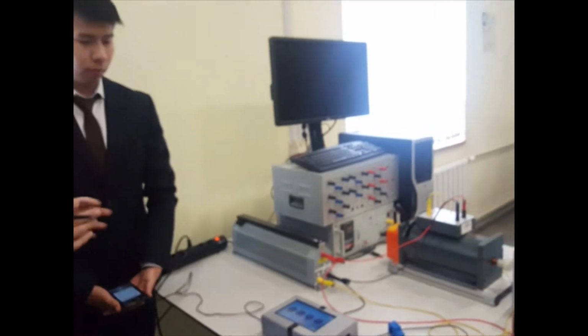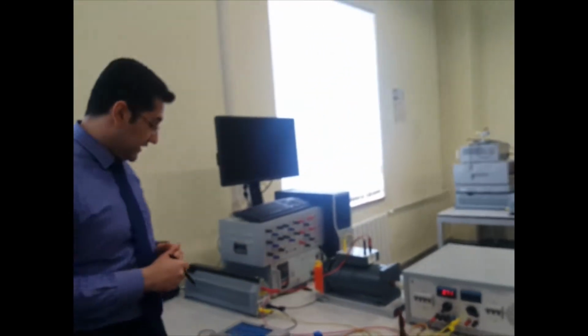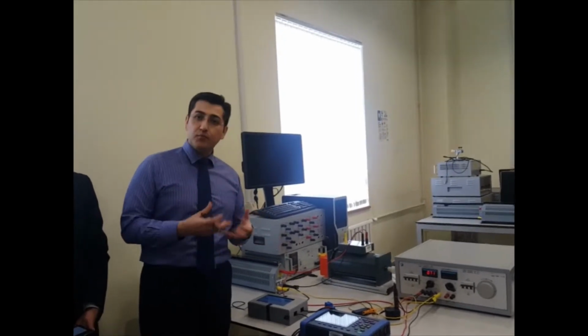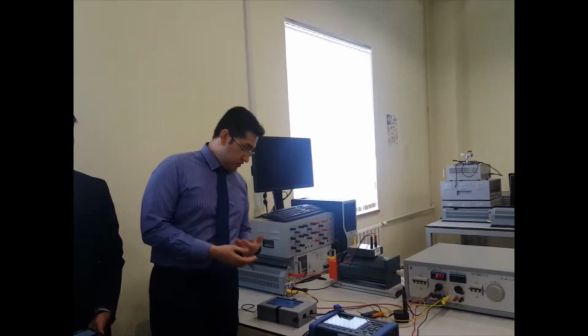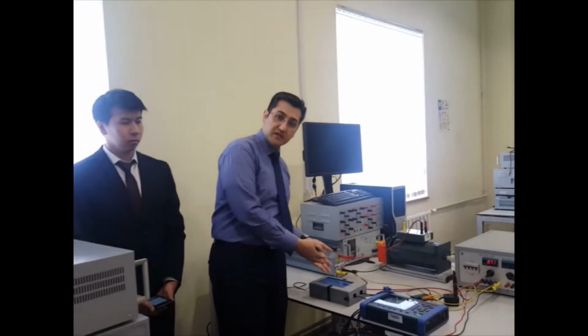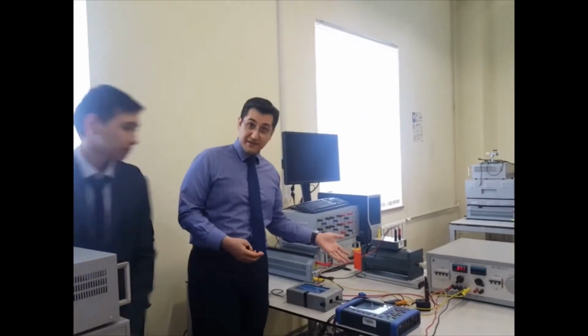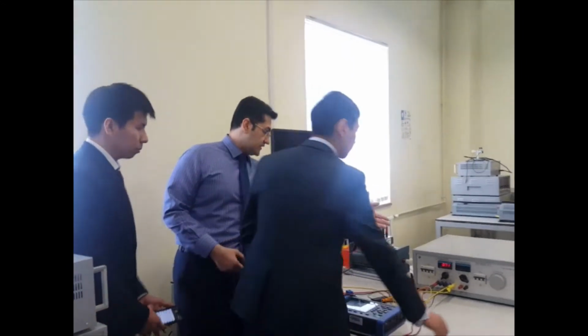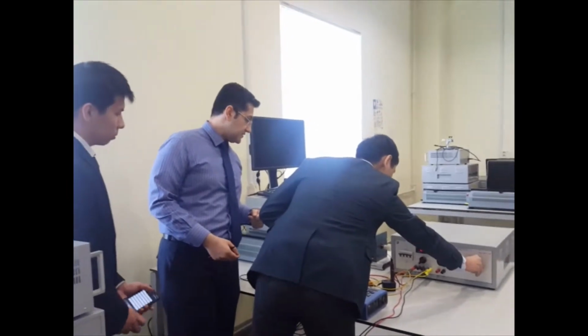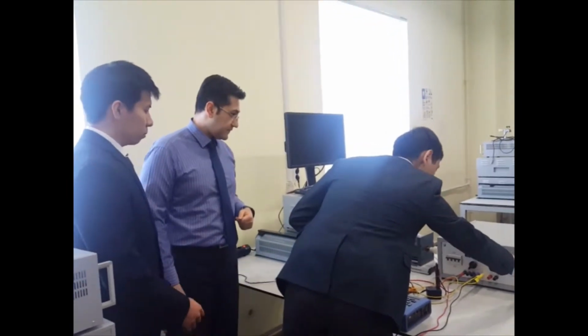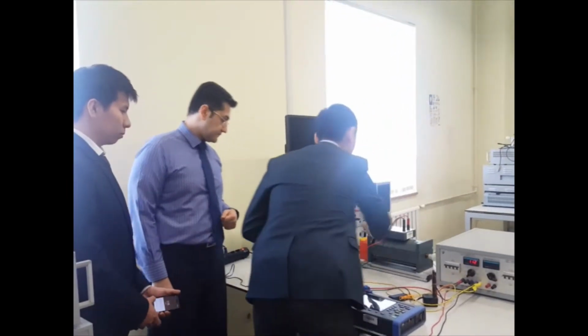Okay, so thank you team members for explaining about this smart meter. Right now I'm going to ask the team members to play a little bit more with the load to see how the data on this meter is going to change, or record the data. So Nursultan, can you please change that one? Sure. Let me increase the voltage and change the power factor.